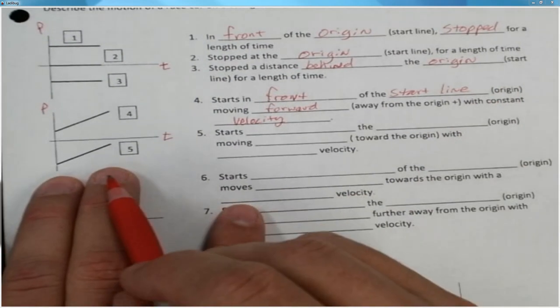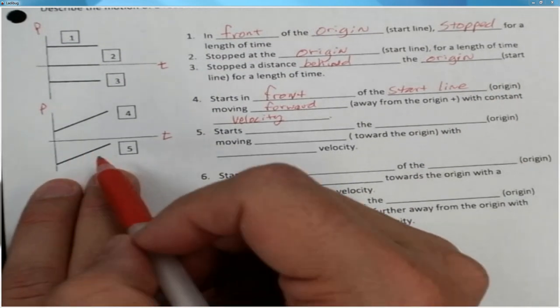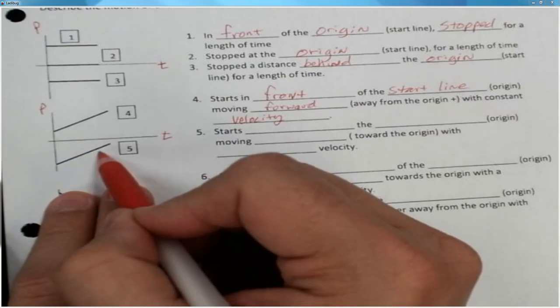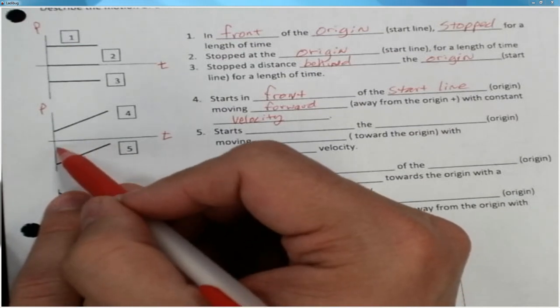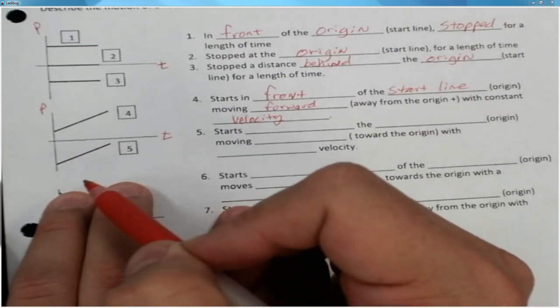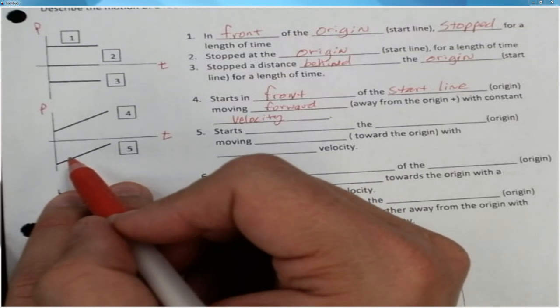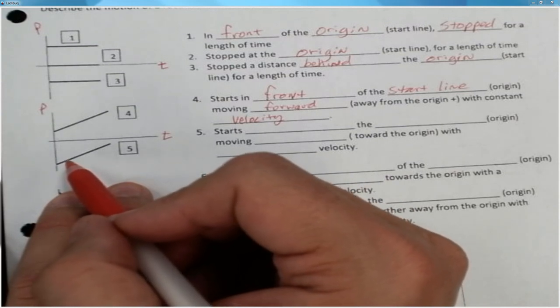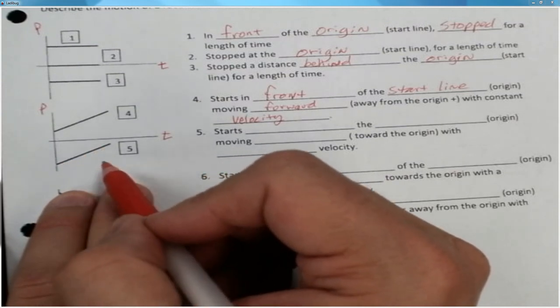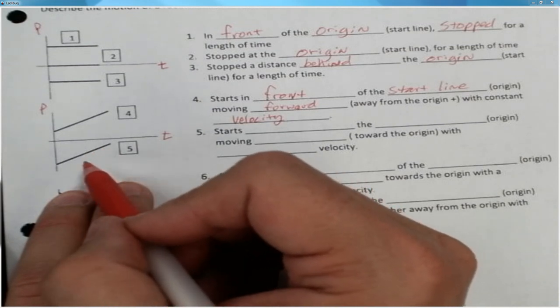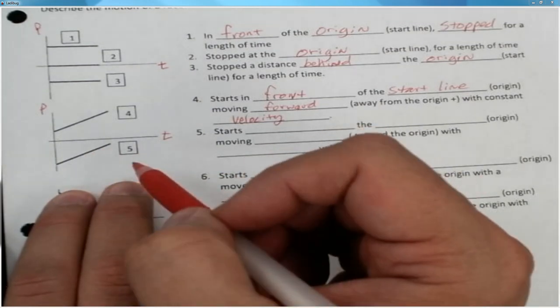Let's move on to number 5. This one's a little trickier because you can see that it's down here where negative numbers are. So you might have all kinds of questions like, is it negative velocity? That might be a question that you might have. Does it start in a negative place? So let's kind of go through this and think about it.